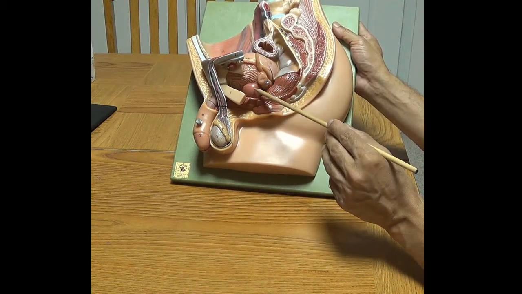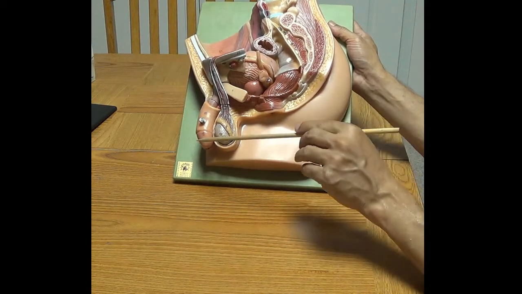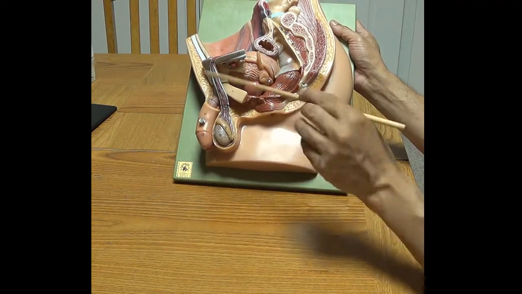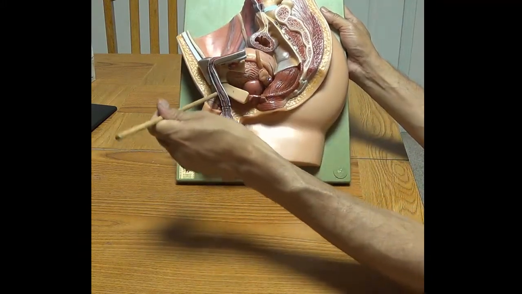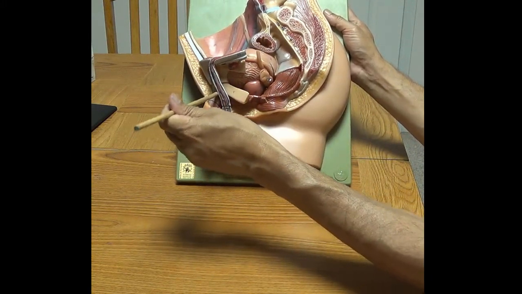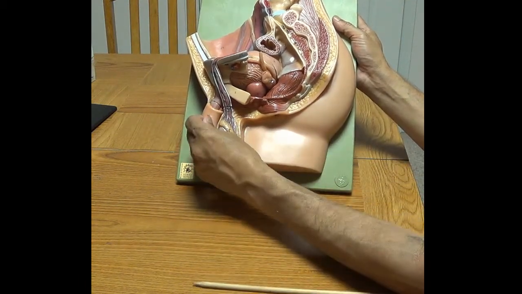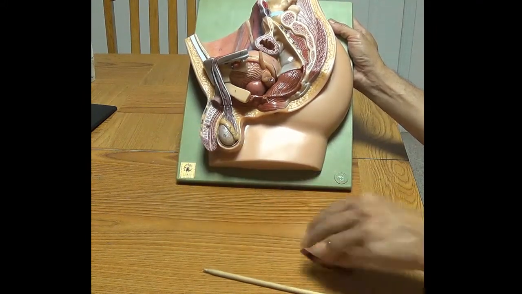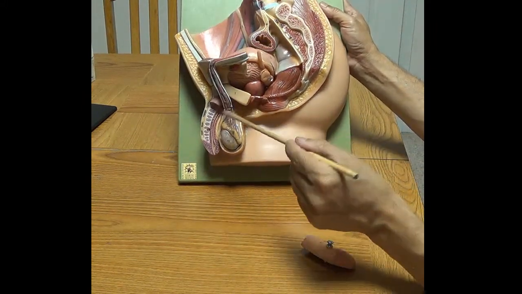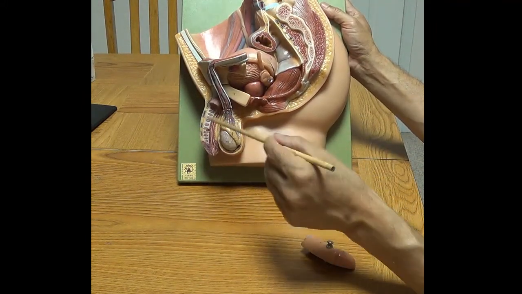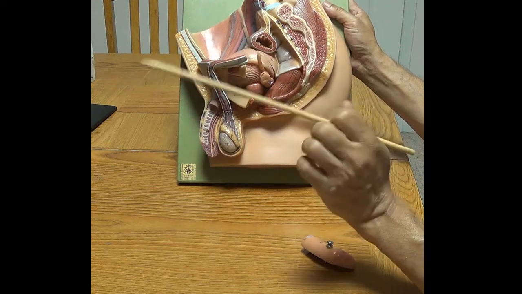Okay. This is the glans penis, shaft, and the root part or crus of the penis is attached to the body wall. Okay.